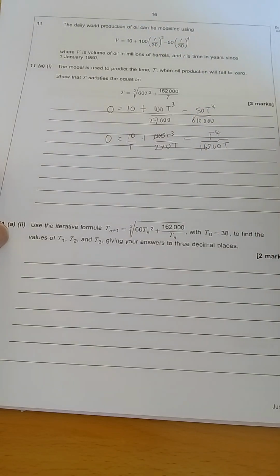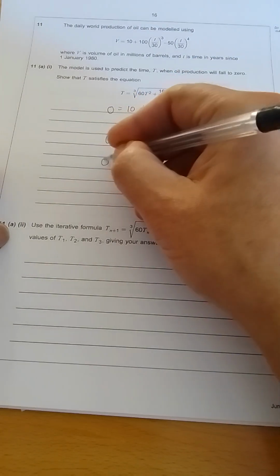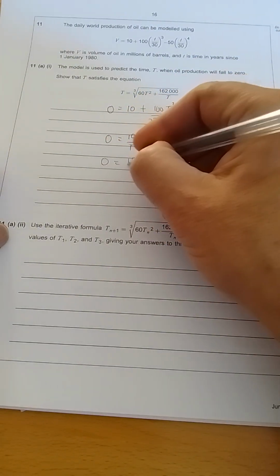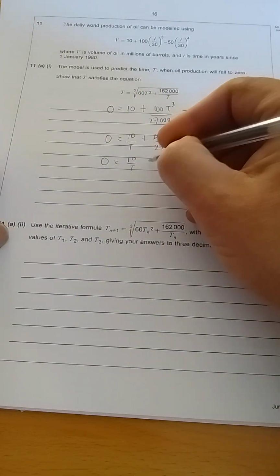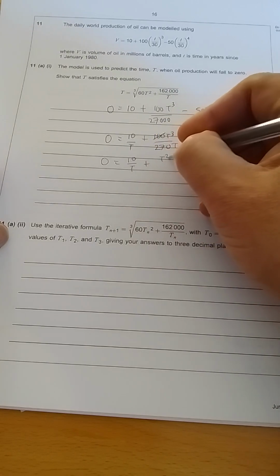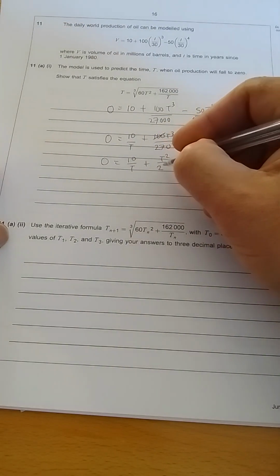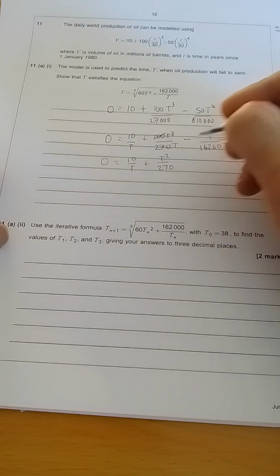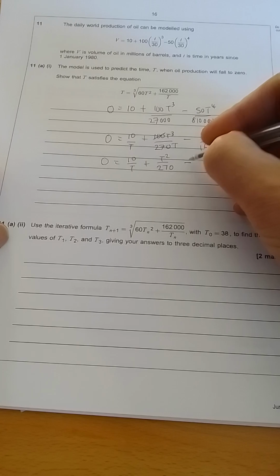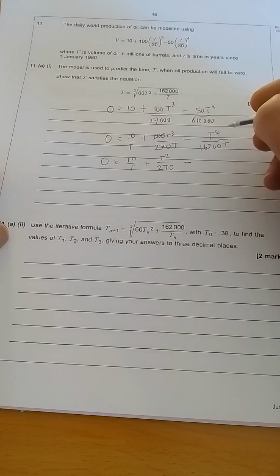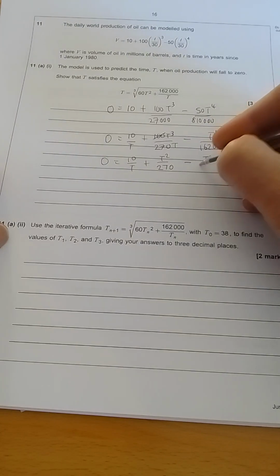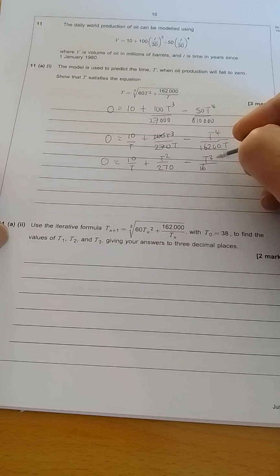Now some of these T's are going to cancel out, so it will now be 0 is equal to 10 over T plus T squared over 270 minus T cubed over 16,200.